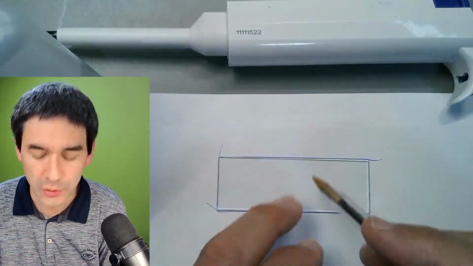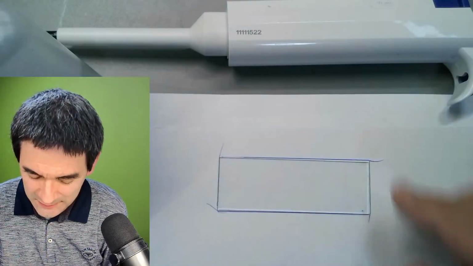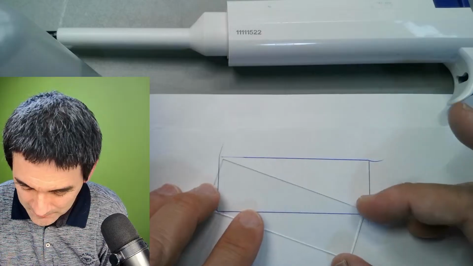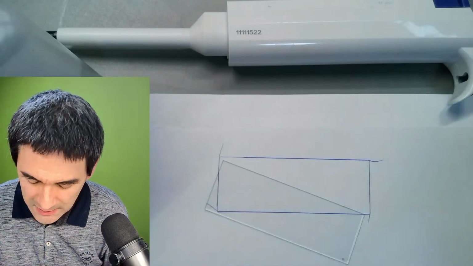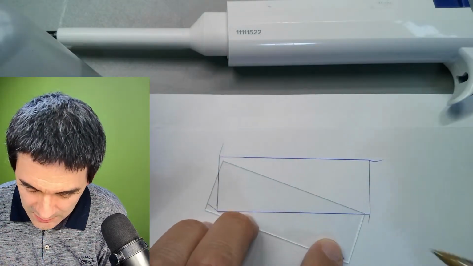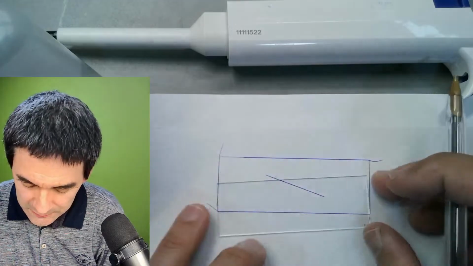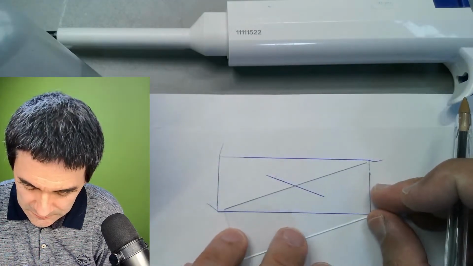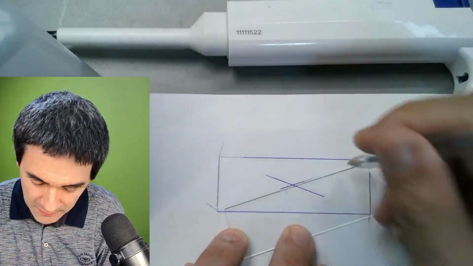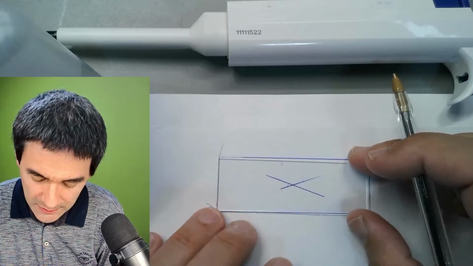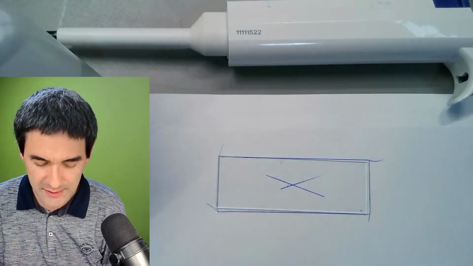I should not have touched it because now it's greasy. I'm going to simply mark the center approximately here. Sometimes it's going to drift anyway a little bit. So I think that's much better like this.